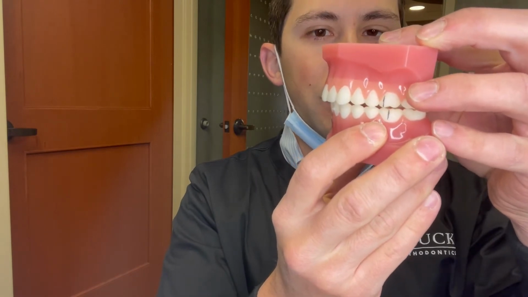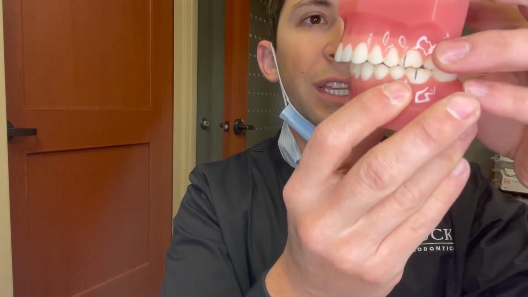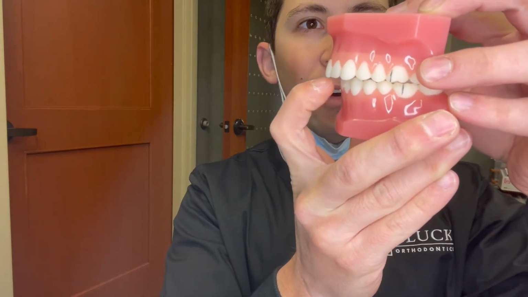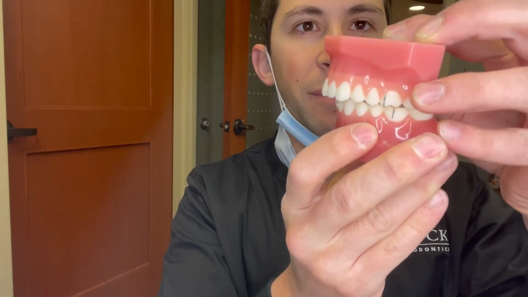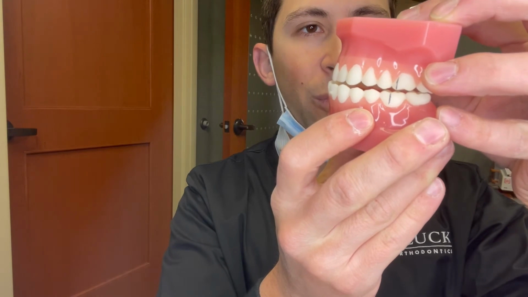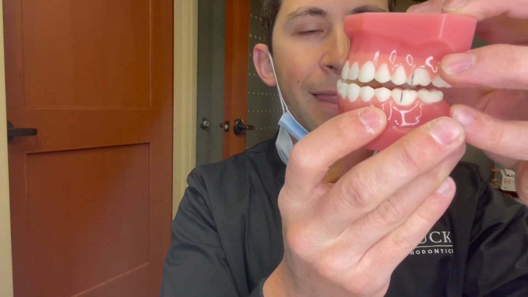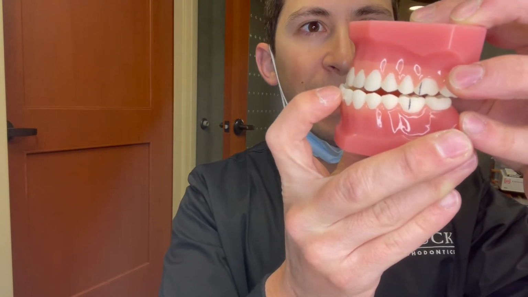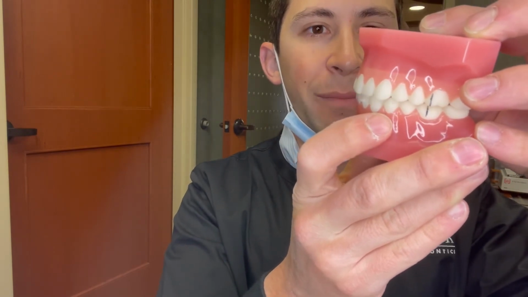If we have, we'll just use an example, a full cusp class 2 occlusion in the back, you can see that that's often associated with a large overjet of the anterior teeth. Vice versa, if we do a larger class 3 occlusion in the back, somewhere like that, that's usually associated with either an anterior underbite or an edge-to-edge occlusion. So you can see how the two come into play.